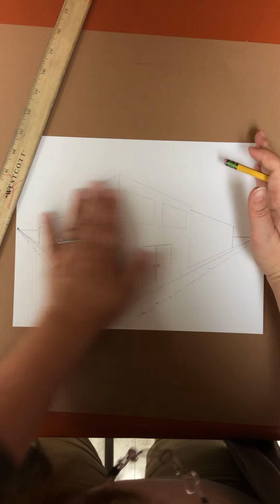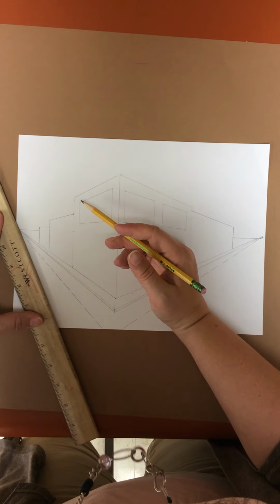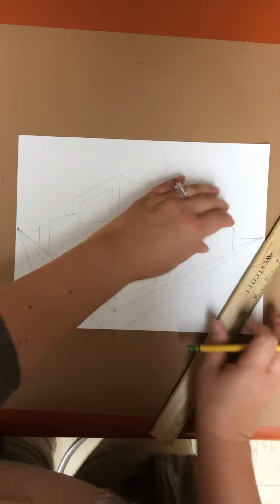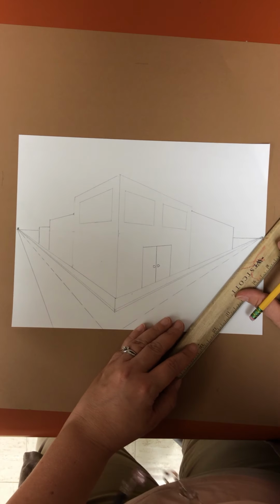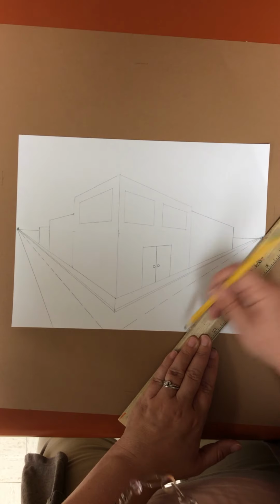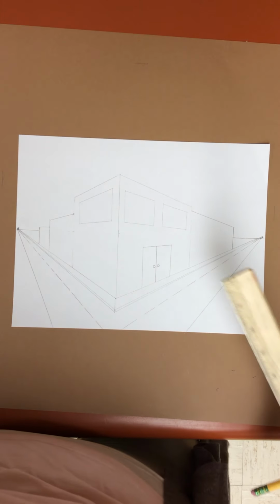Even though it's still a pretty small road. And the closer to me, it can be a bigger lane. Everything gets bigger as it's coming closer to you.